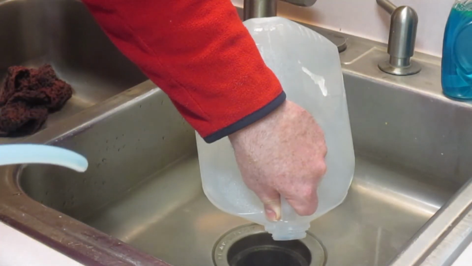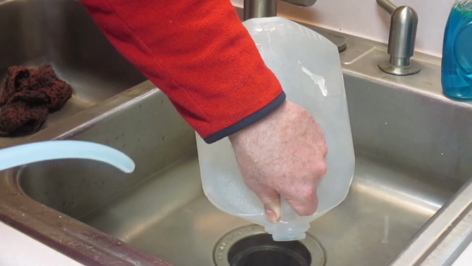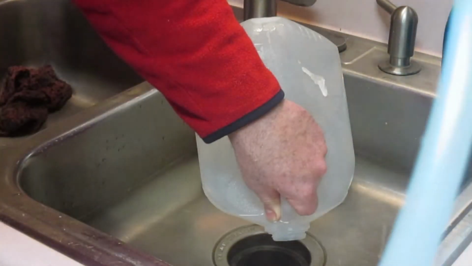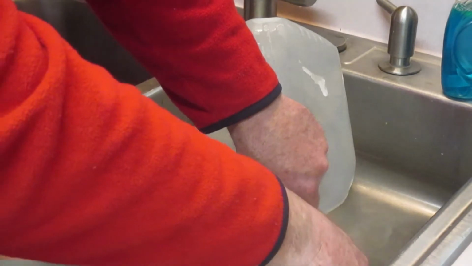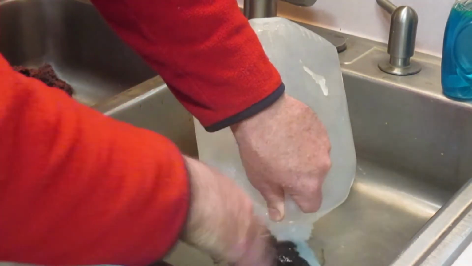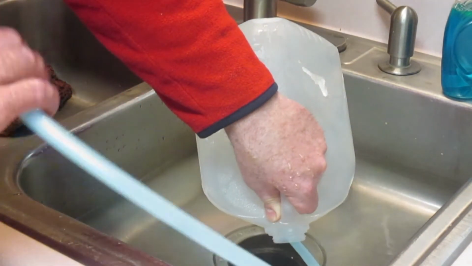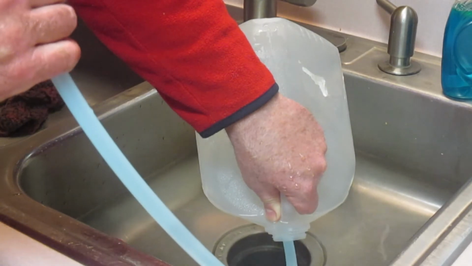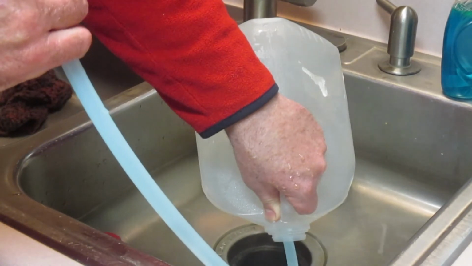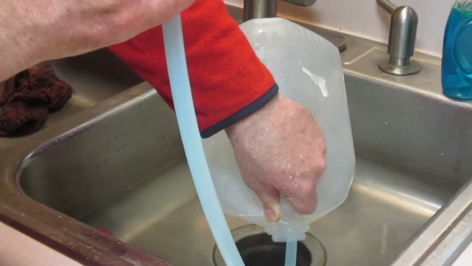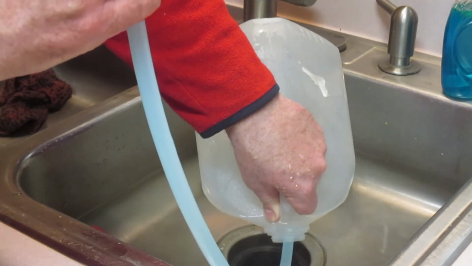I don't have a tub large enough to put this jug in, and so that will be okay. And what I'm going to do now is I'll put my sap hose into the container. I'll take a breath, and I'm going to exhale into the hose, which is going to displace the water.